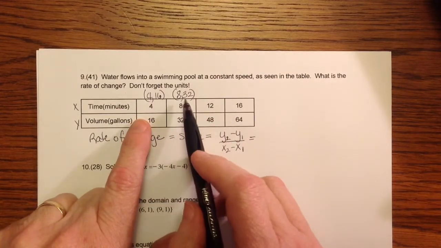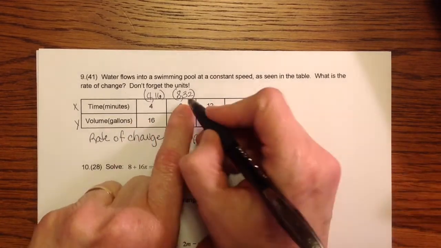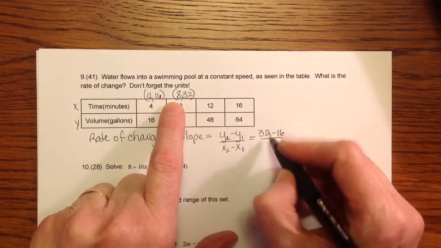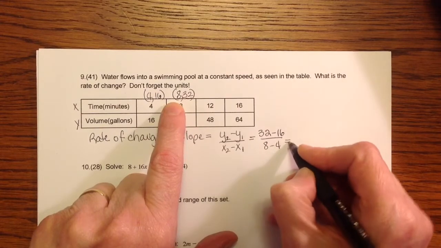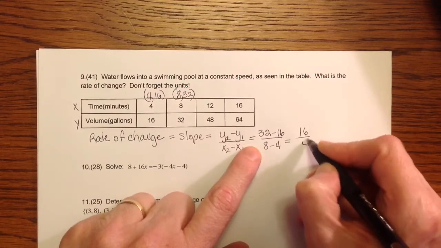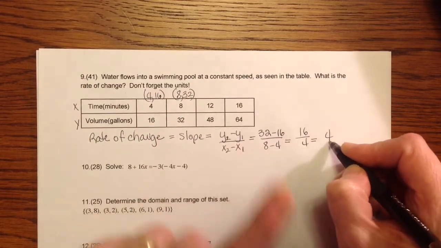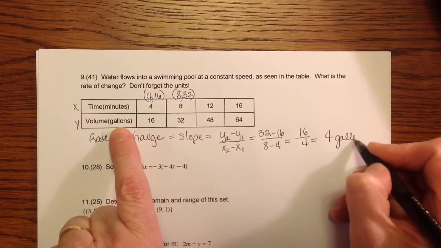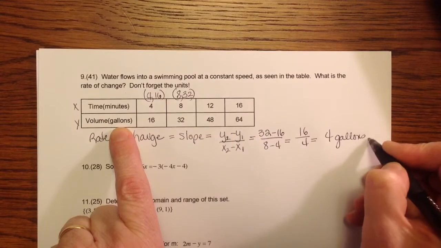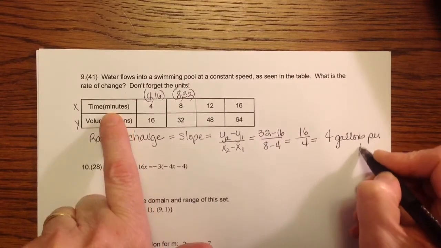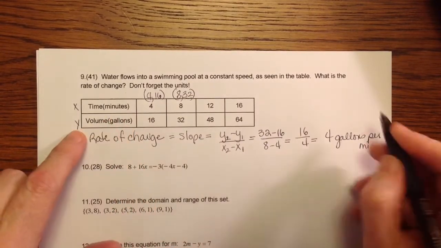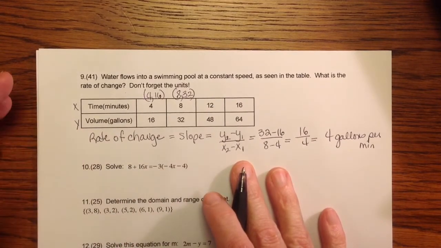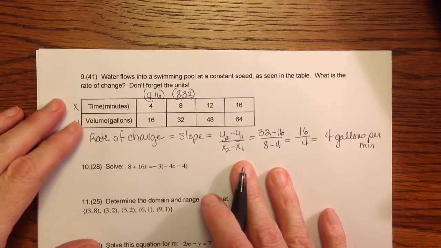I'm going to use the smaller numbers. I'm going to go with these 2, and I think I'm going to start with the 32. So I'm going to do 32 minus 16 over my x's, which is 8 minus 4. So I have 16 over 4, which is 4. Now remember where we were going. The y's were our gallons. You can do a slash, or you can write per. So it's 4 gallons per minute. This is continual, like a hose running in it. It's not going any faster. It's not going any slower.